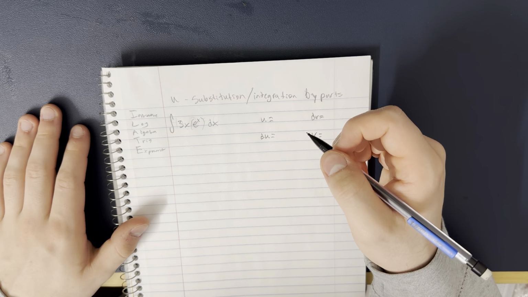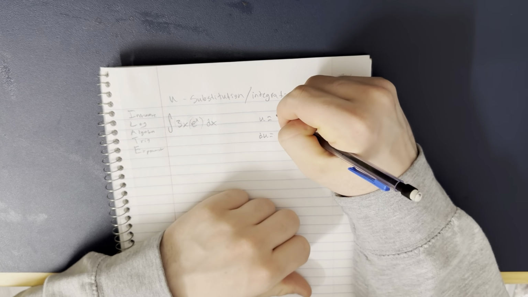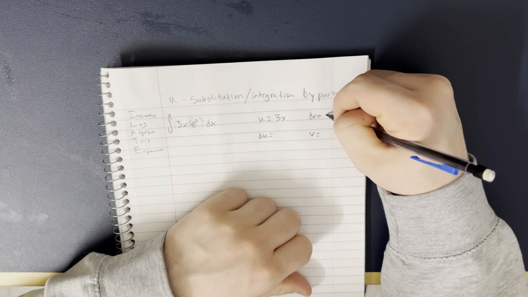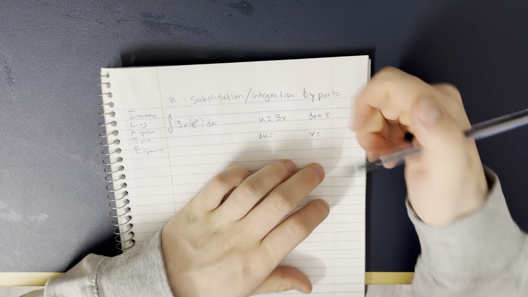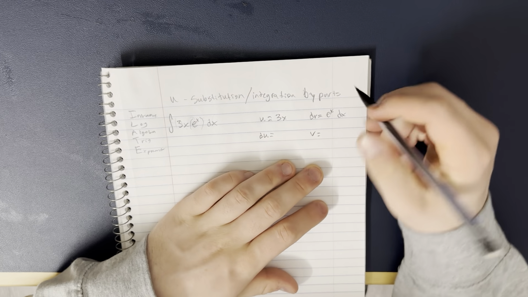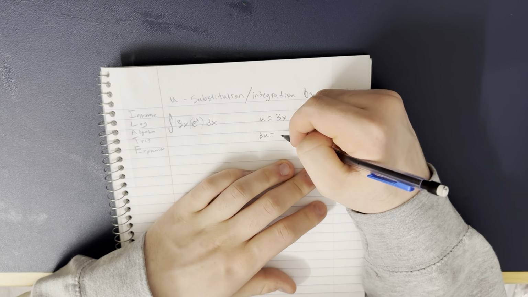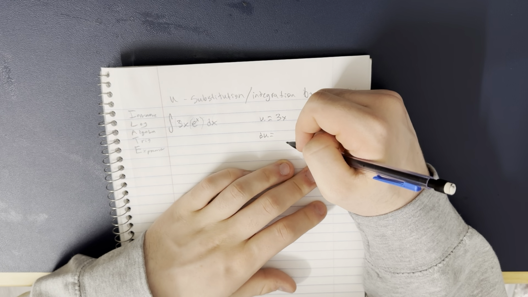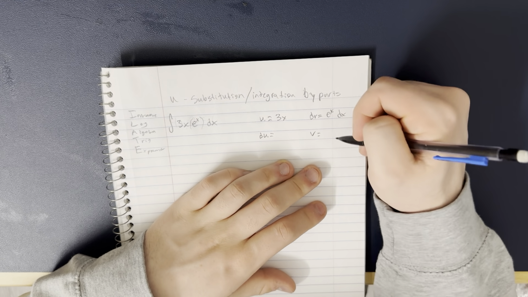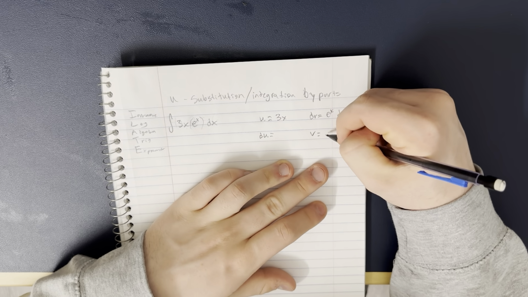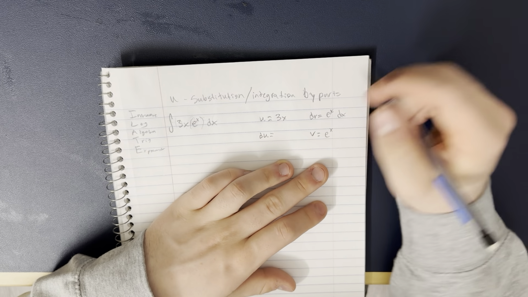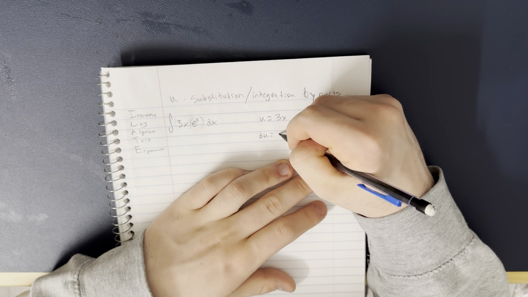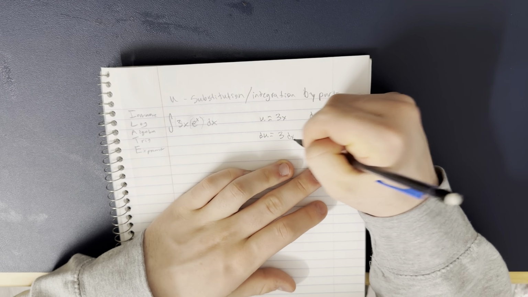So in this case, algebra would come first, so it would be the u, so 3x, and this would be e to the x dx. Am I supposed to take the derivative of that and the integral of that? I think that's how it works. So this would just be e to the x, and this would be 3 dx. Is that how it works? It's bad that I don't remember.